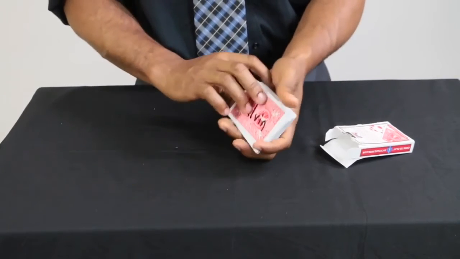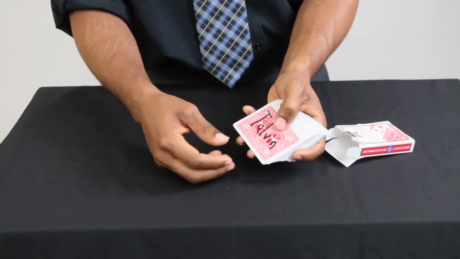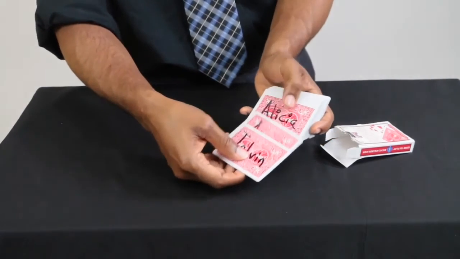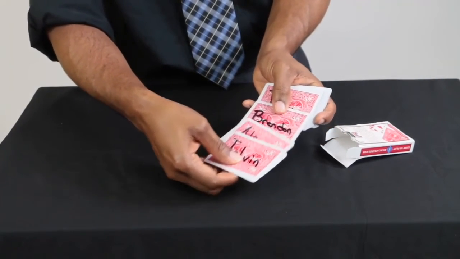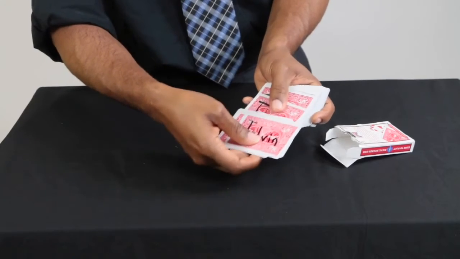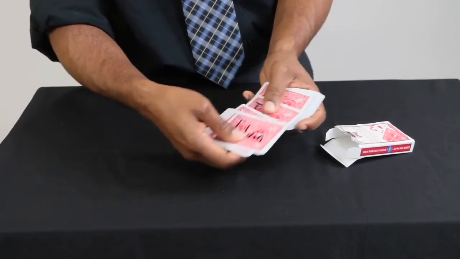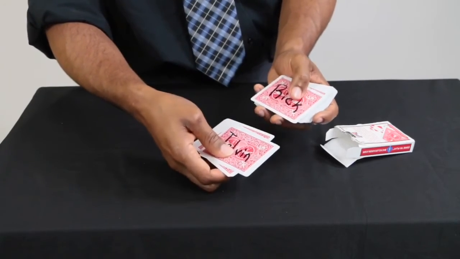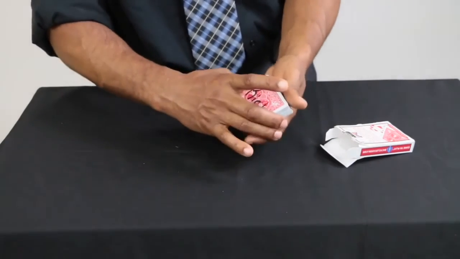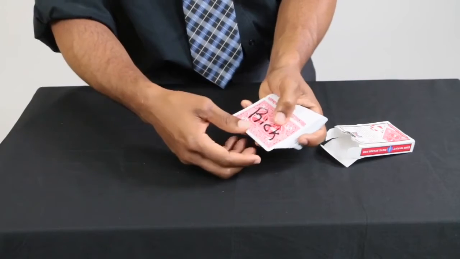And then you explain to them, by the way, on the back of each one of these cards, there's a name. There's a name. There's a name. And what do we name your card? Oh, Jack. That's right, Jack.